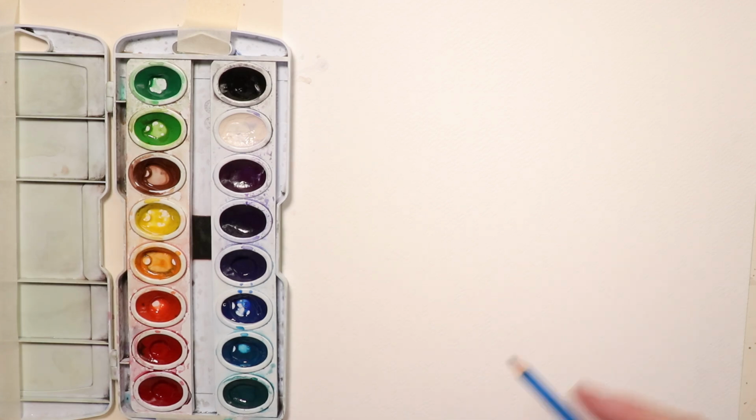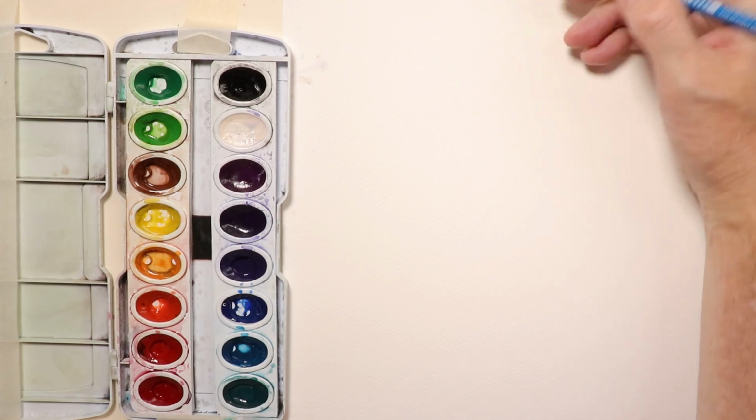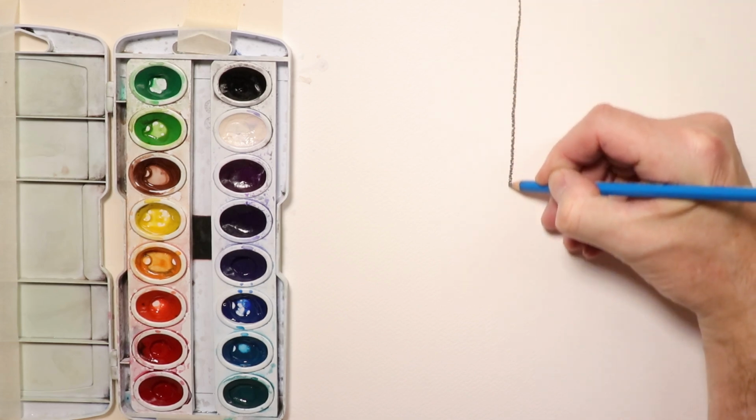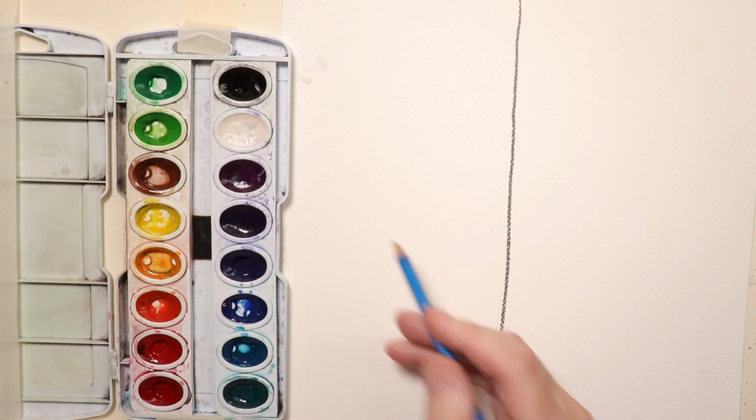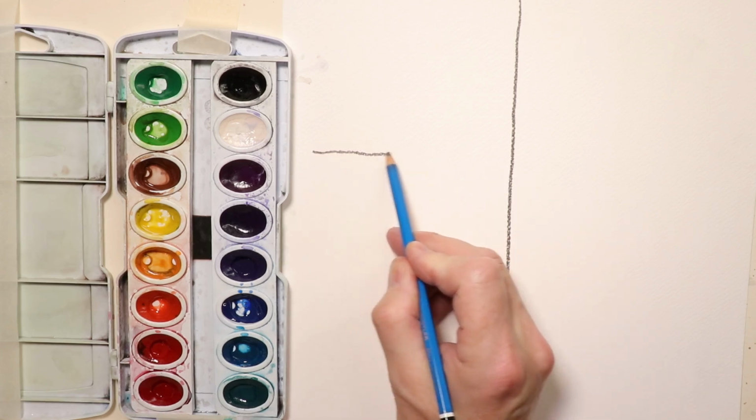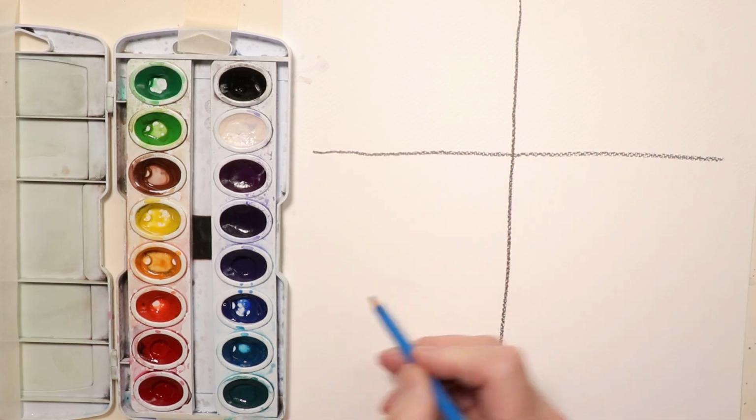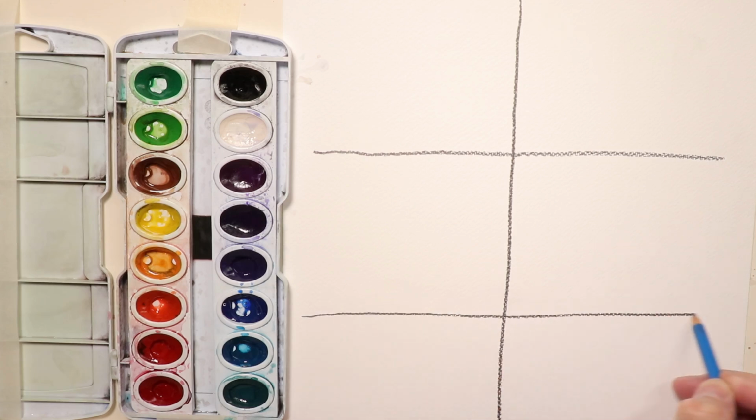Maybe we'll just section off our paper here. So maybe we'll make a few sections. Maybe we'll do like, maybe 6 sections here, like this.